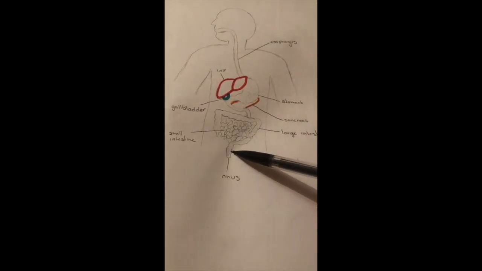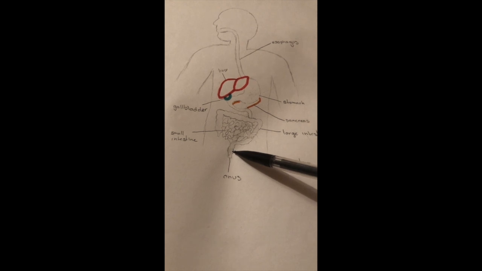After electrolytes and water have been absorbed, the waste material passes to the rectum, leading to an increase in rectal pressure, relaxation of the internal anal sphincter, and the urge to defecate.